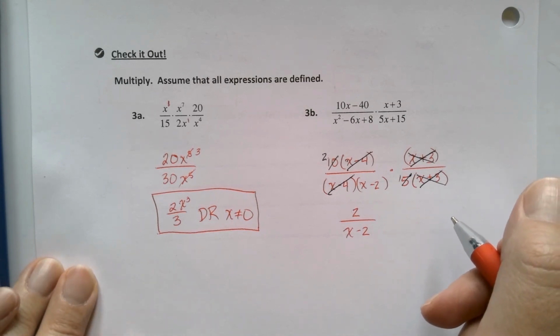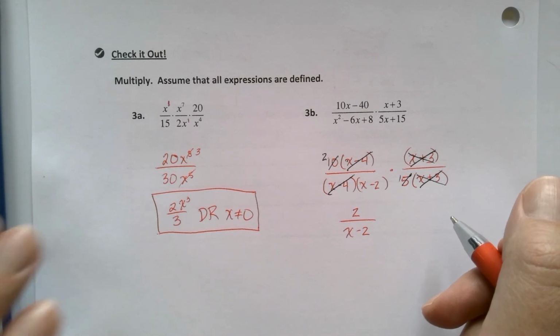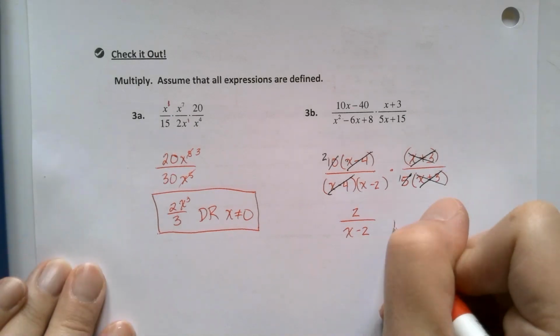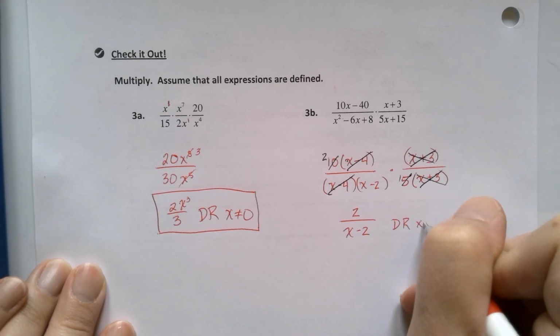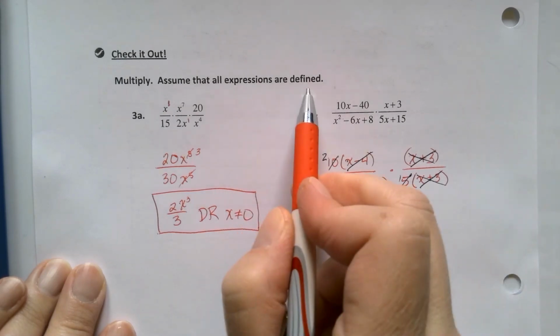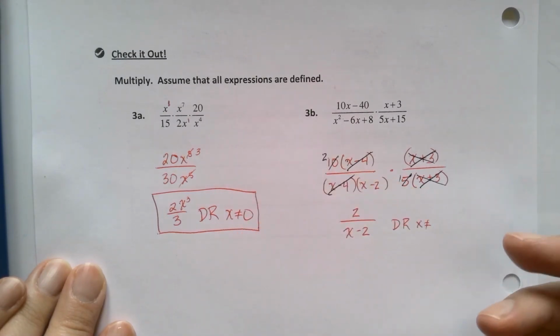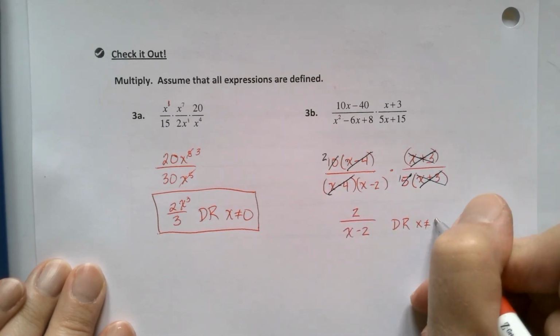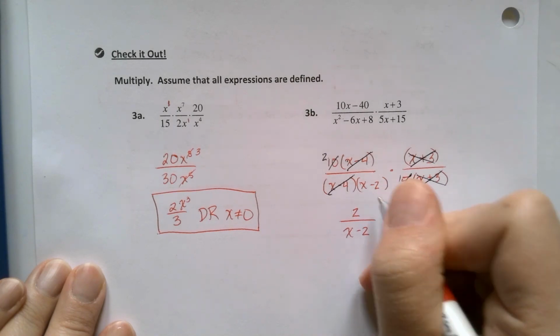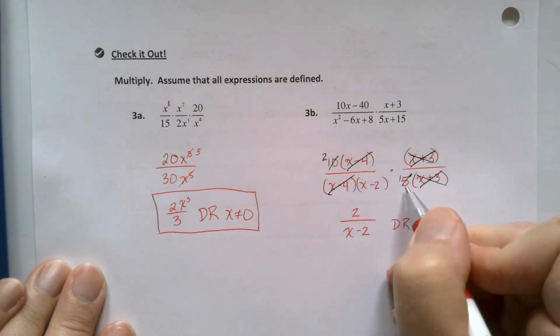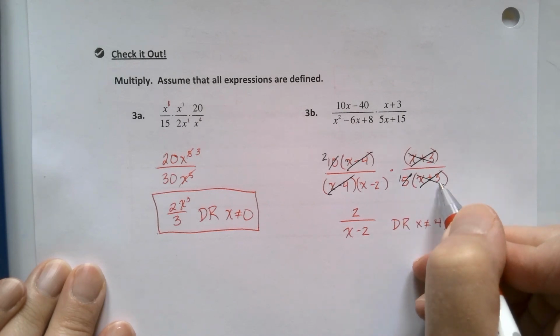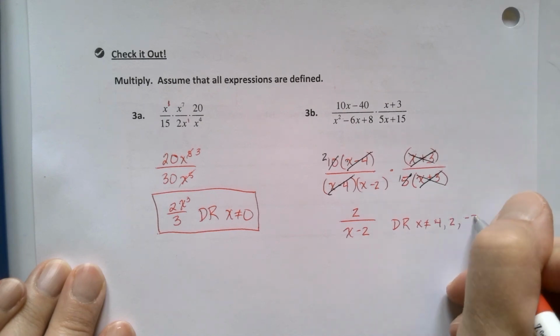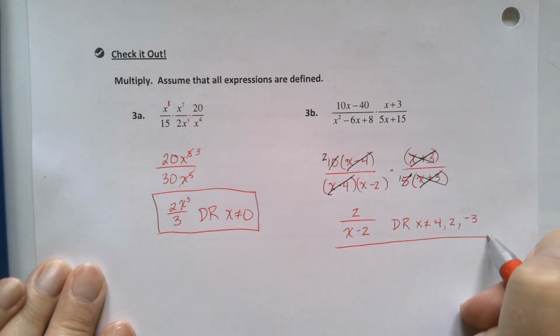All right, so now that I have that, my final answer, let's talk about a domain restriction. Again, we don't have to because it's telling us it's already been defined, but we're going to define it anyway. So in this piece, x minus 4 can't be 0, so x cannot be 4, x cannot be positive 2. 5 will always be a 5, okay, so that's not a domain restriction. There's no variable in that piece. But x plus 3 could be a 0 if x was a negative 3. And there you have it.